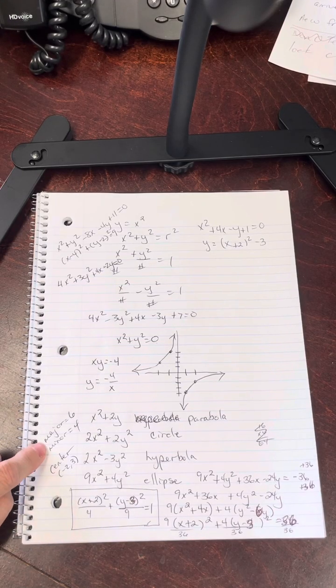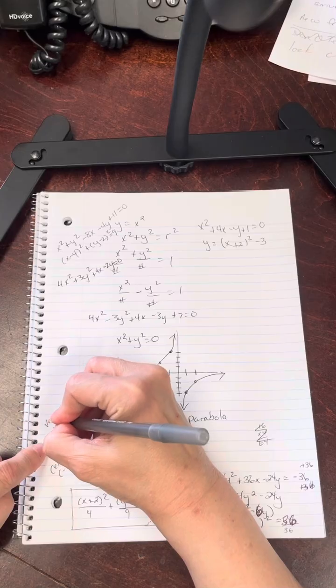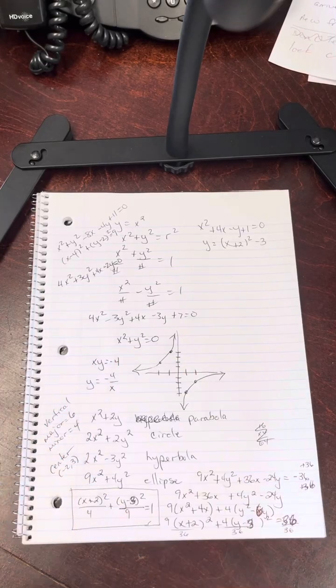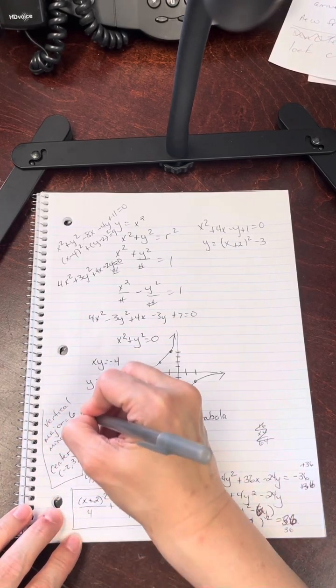And which direction is the major? So the larger one was with the y, so that makes it the vertical axis. So the vertical is the major at 6, and then the minor length of 4, and the center, we've identified everything that they asked for.